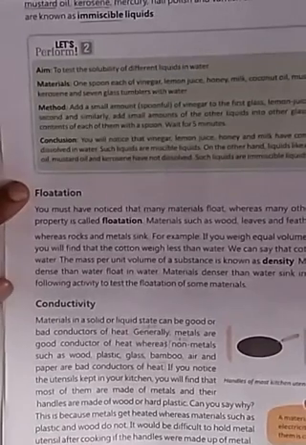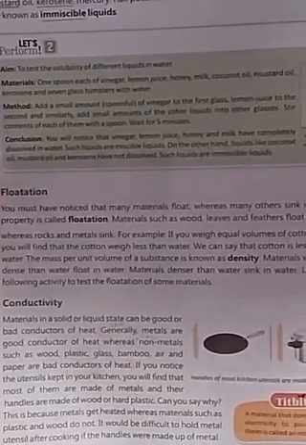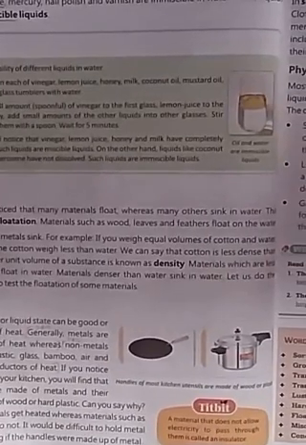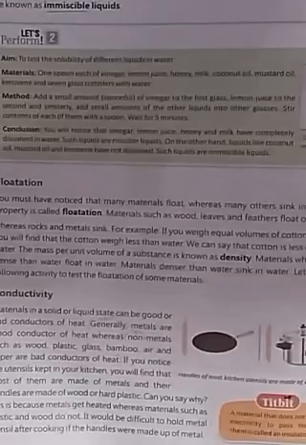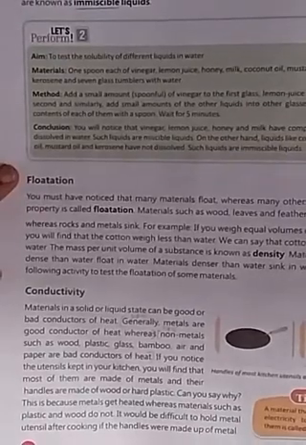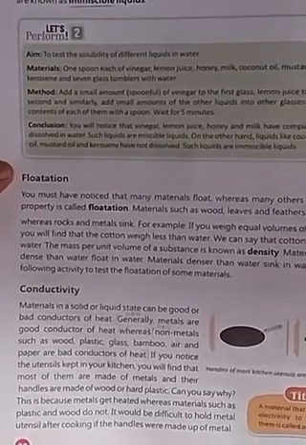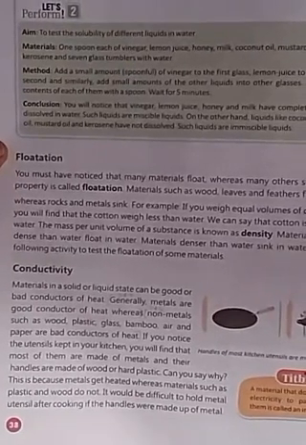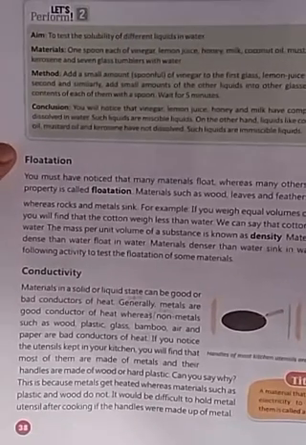In the first glass, vinegar. In second, lemon juice. In third, honey. Fourth, milk. Fifth glass, coconut oil. Sixth glass, mustard oil. And in the seventh glass, kerosene. Stir the contents of each of them with a spoon. Wait for 5 minutes.